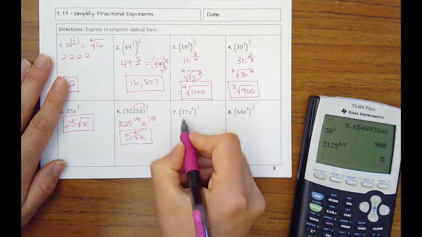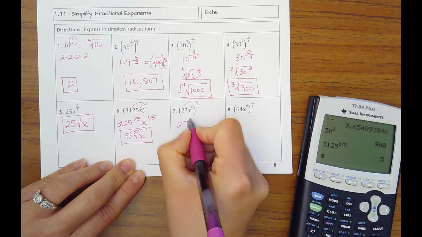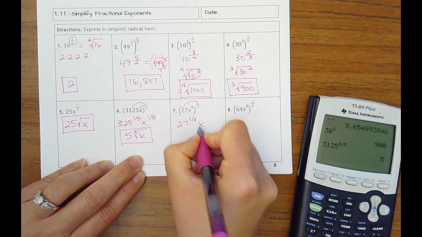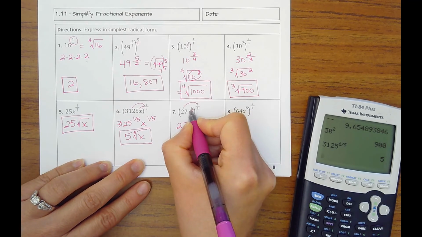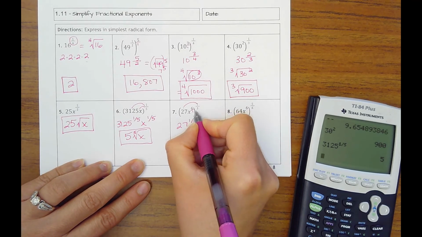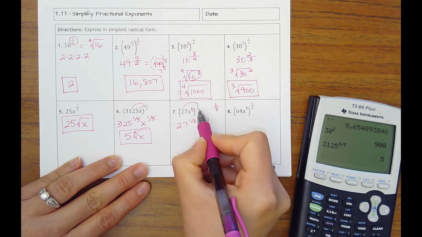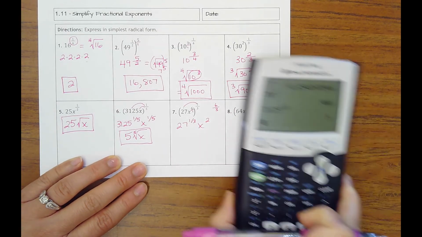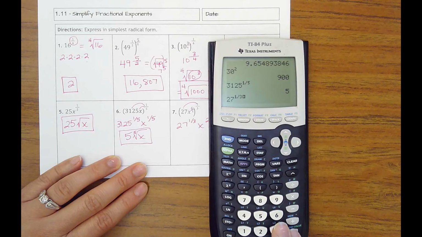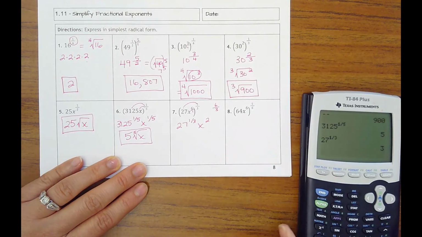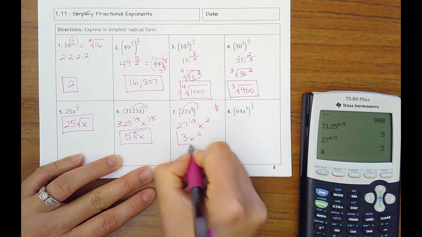All right, number 7. We get 27 to the 1/3 power and then x, we would have 6 times a third. Multiply straight across. 6 times 1 is 6, over 1 times 3 is 3. Well, 6 divided by 3 is really 2. A third of 6 is 2. And then 27 to the 1/3 power, which is really the cube root of 27, is 3. 3 times 3 times 3 is 27. So it'd be 3x squared.